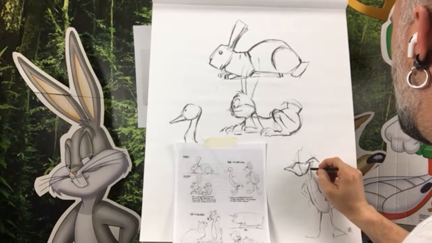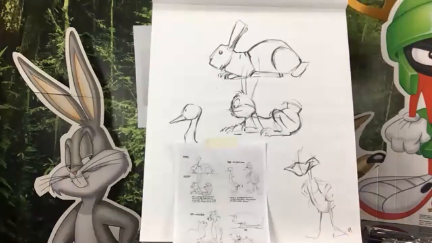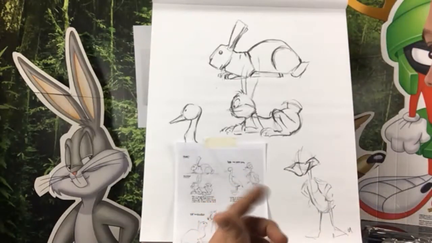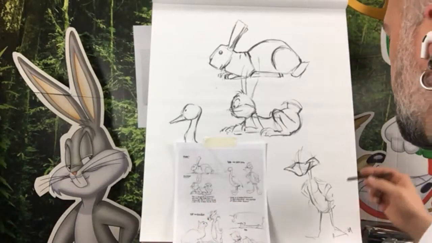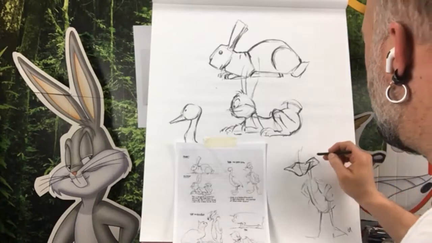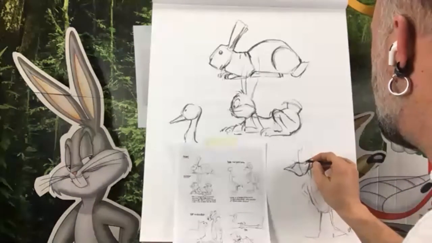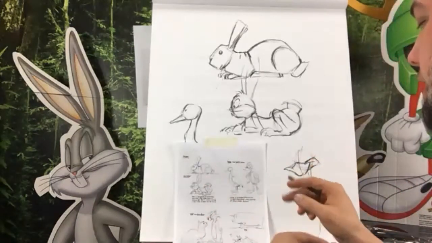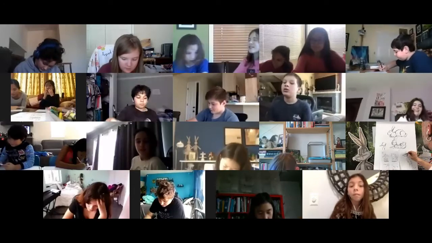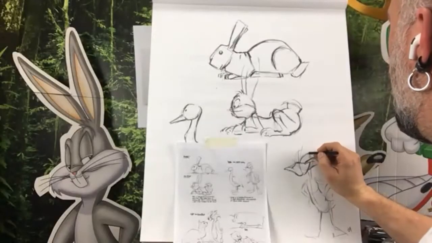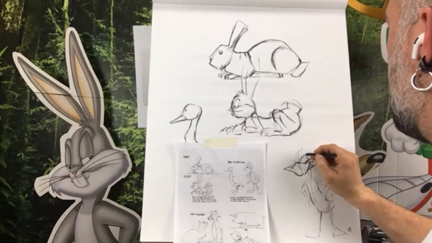So, who are your top 3, Ben? My top 3 are Marvin the Martian, Daffy Duck, and I mean, I guess it kind of goes without saying, I'm not being cliche, but Bugs Bunny, because specifically, all 3 of them interact in some of my favorite cartoons. Daffy Duck and Bugs Bunny in Rabbit Fire, which is one of my top 3. And then Daffy Duck and Marvin the Martian in Duck Dodgers.